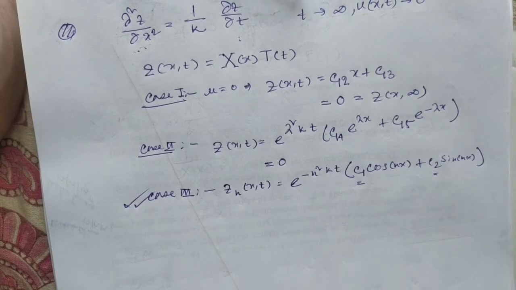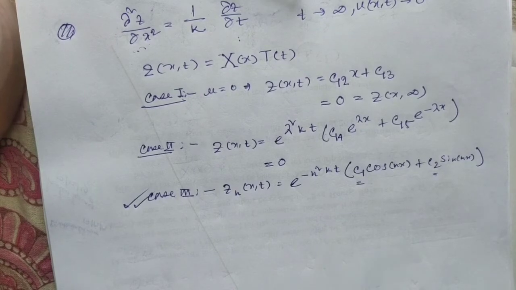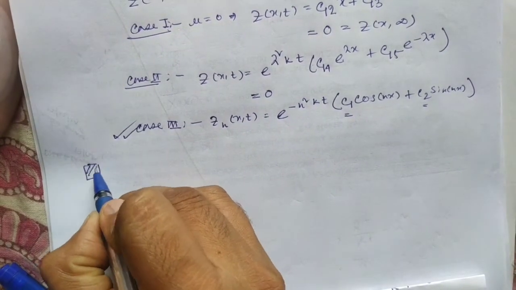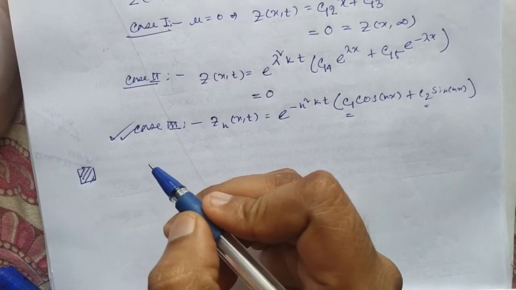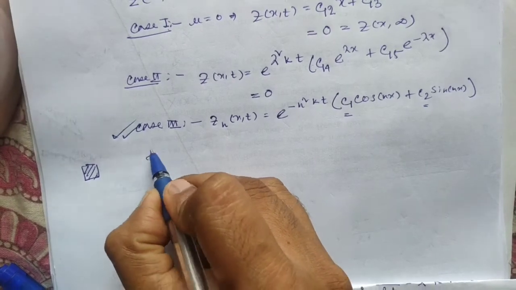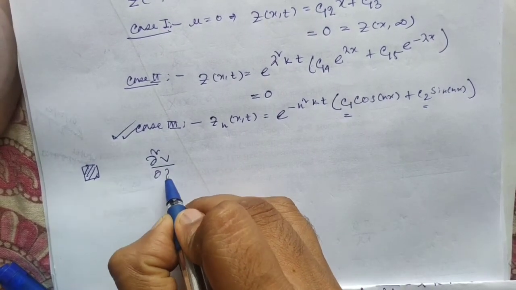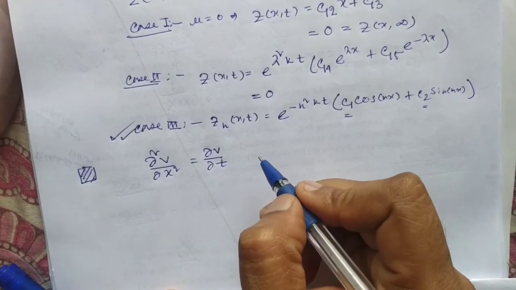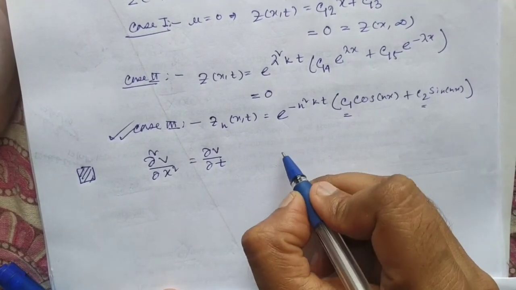So let's go for the next problem. What you see, to determine C1 and C2, we will be needing some more conditions, right? So let's start. The third problem is saying, use the method of separation of variables to solve the equation del 2v del x2 equals del v del t, where kappa is given to be 1.